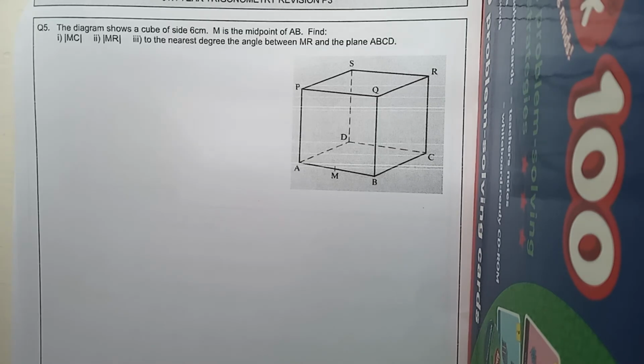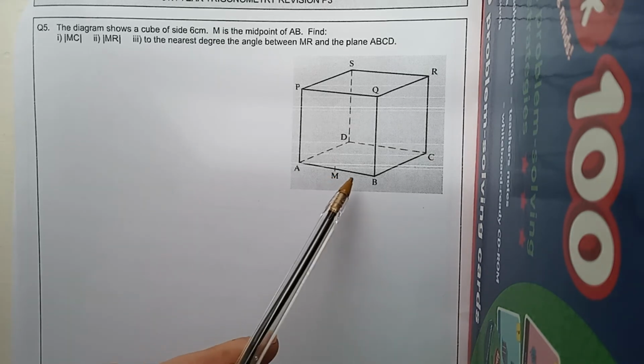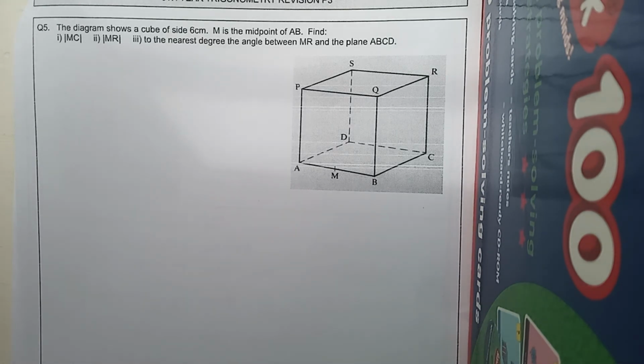There's some written information there that I need to incorporate into the diagram before I begin to calculate. It gives me a cube of side 6, so I can fill in that the sides are 6, and I can also make a note of the fact that MB is going to be 3 because M is the midpoint of AB. So part 1 of the question asks me to find MC.